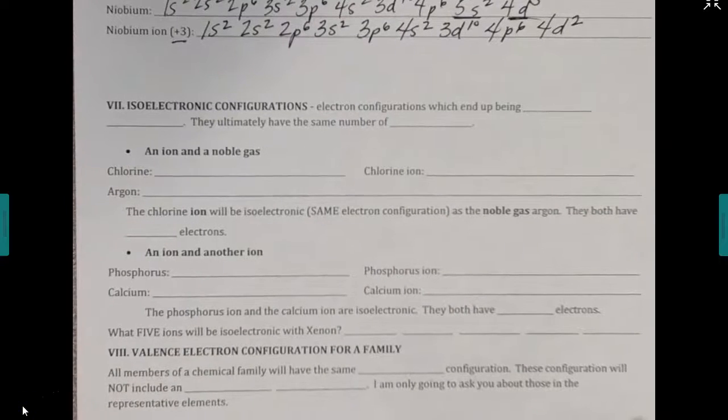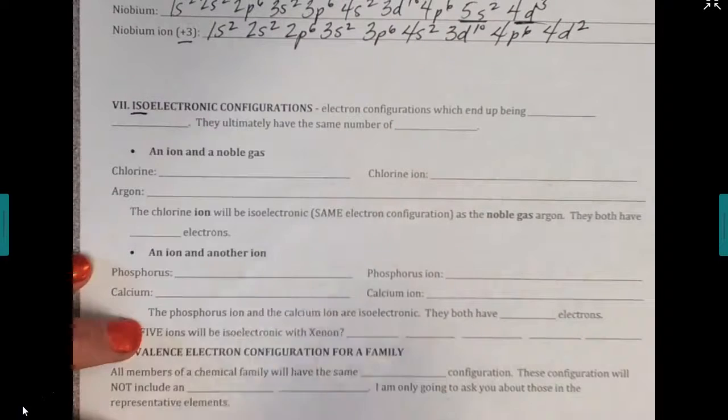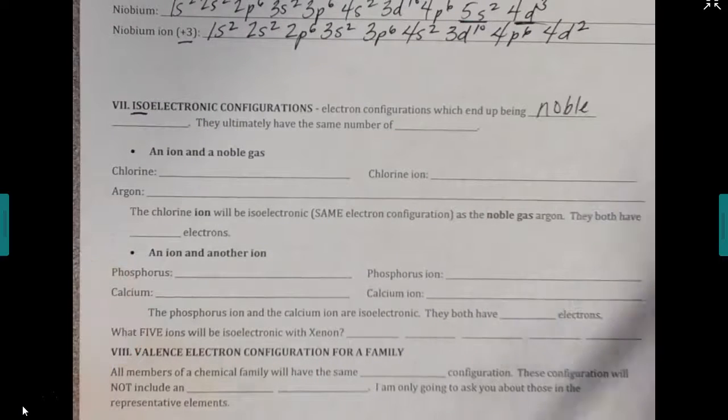Okay, isoelectronic. Iso, here's that prefix again, iso meaning the same.